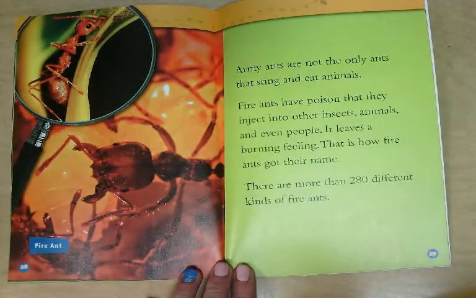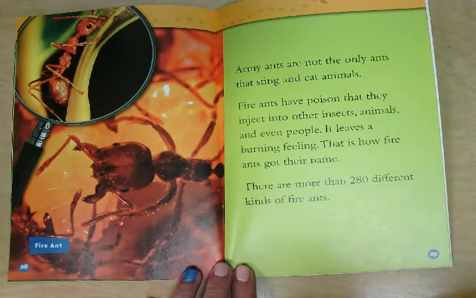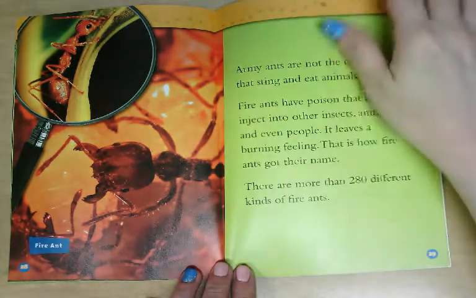Army ants are not the only ants that sting and eat animals. Fire ants have poison that they inject into other insects, animals, and even people. It leaves a burning feeling. This is how fire ants got their name. There are more than 280 different kinds of fire ants.